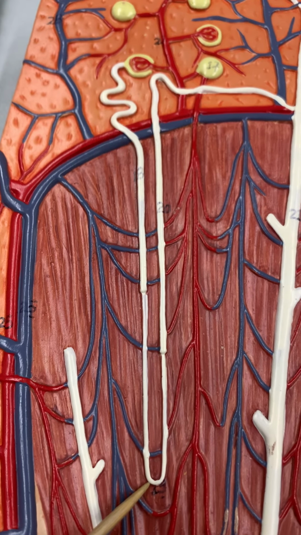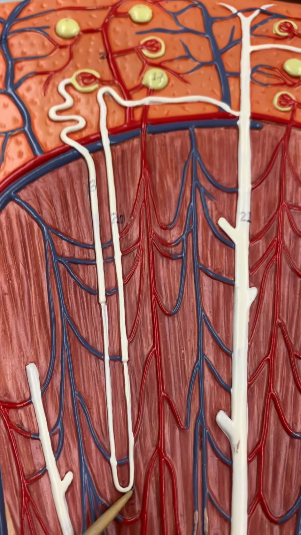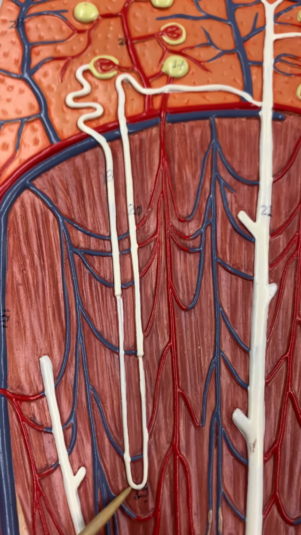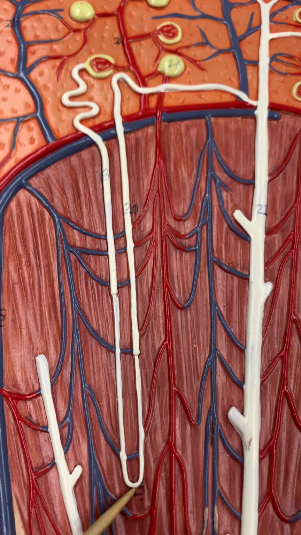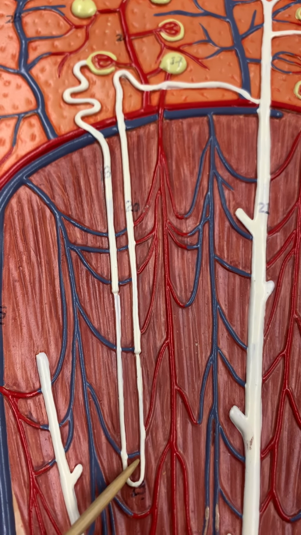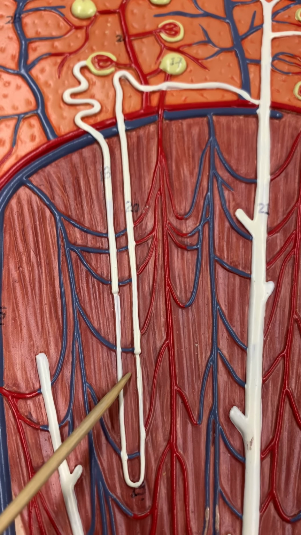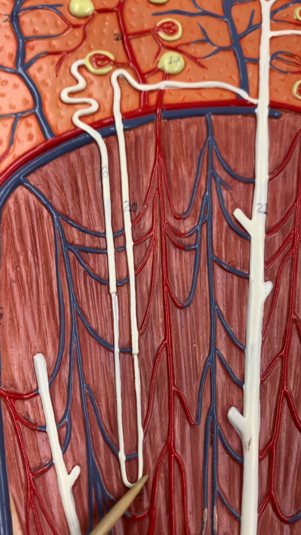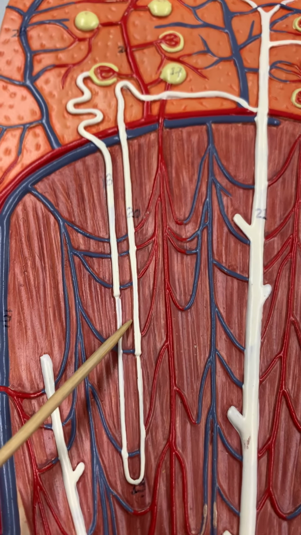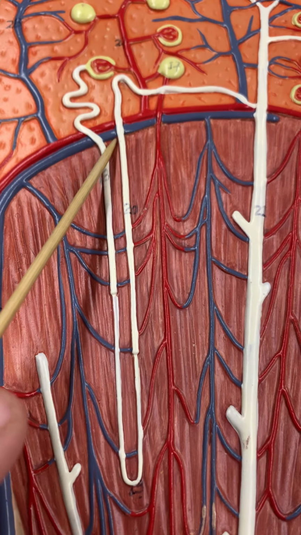We have the juxtamedullary nephrons, which are the only ones that have this one, and this part is called the thin ascending limb. Okay, and then we have the thick ascending limb.